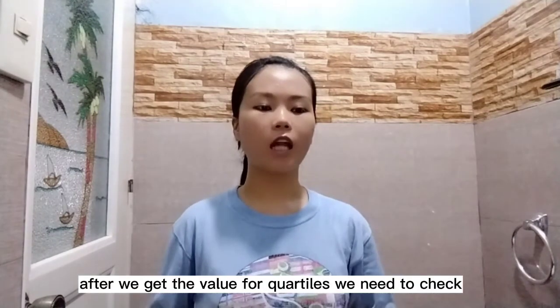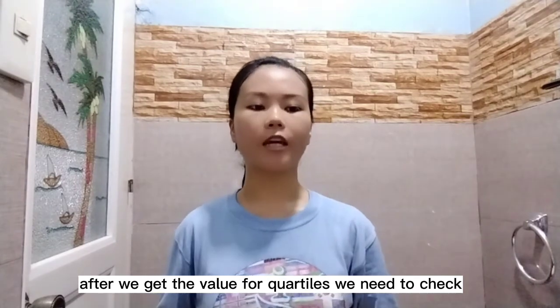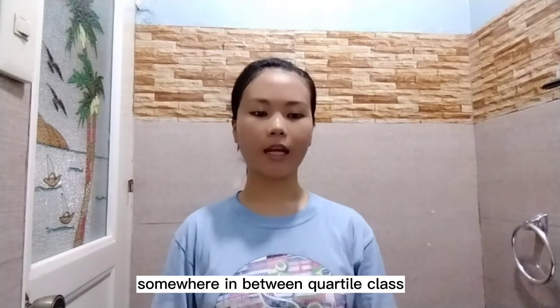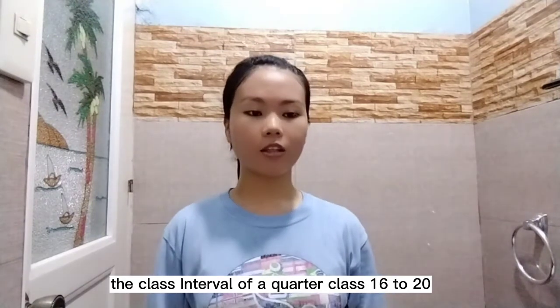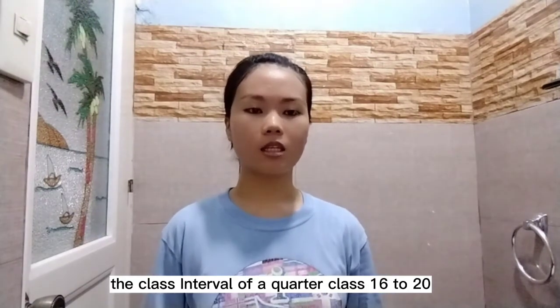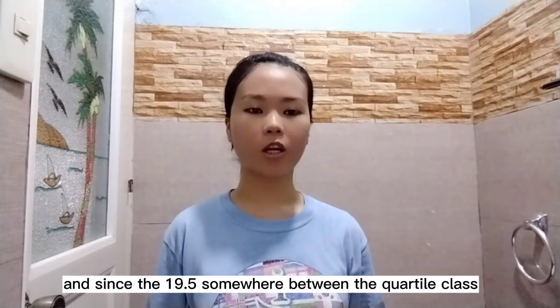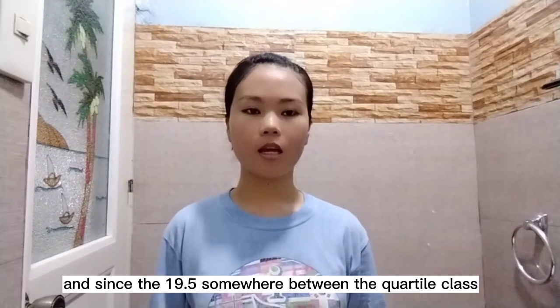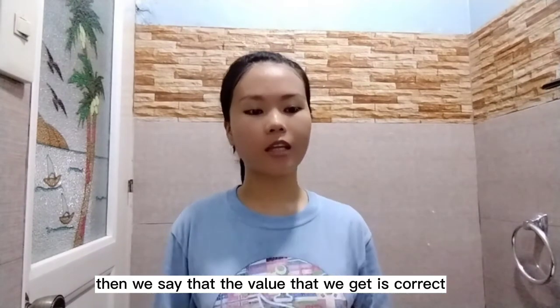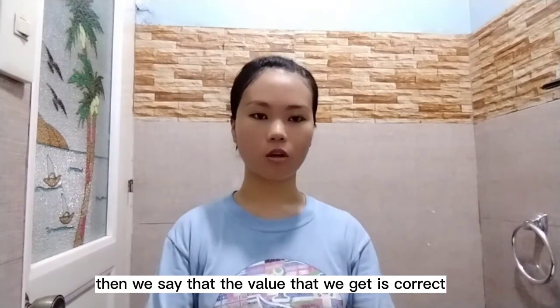After we get the value of the quartile, we need to check if the value that we get is somewhere in between the quartile class. The class interval of our quartile class is 16 to 20, and since the 19.45 is somewhere in between the quartile class, then we say that the value that we get is correct.